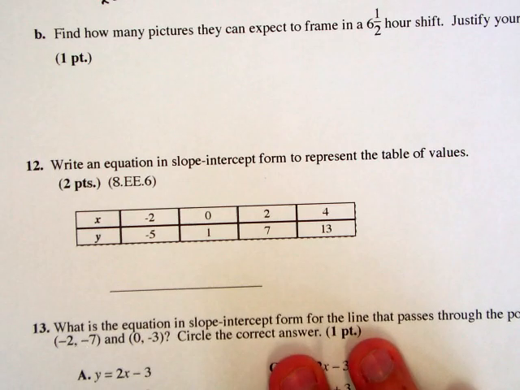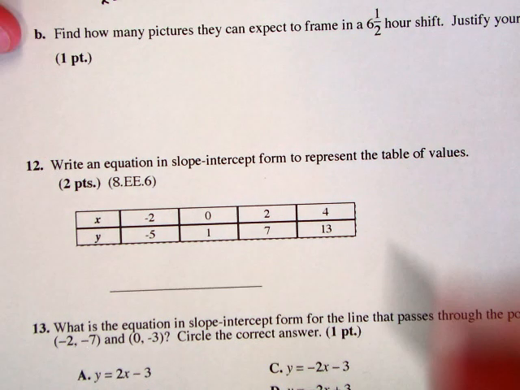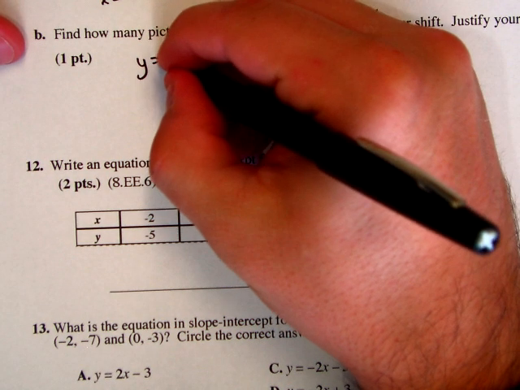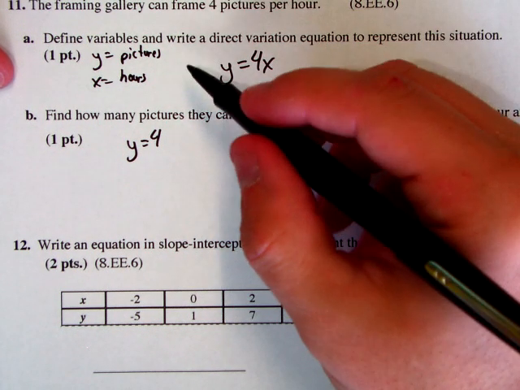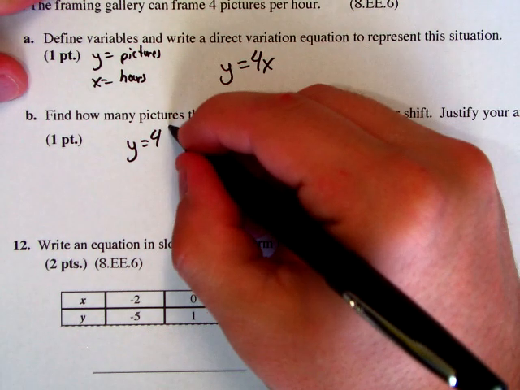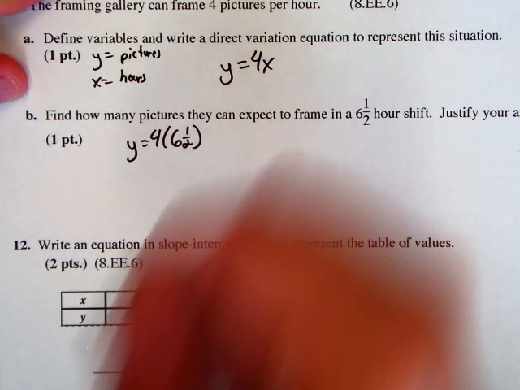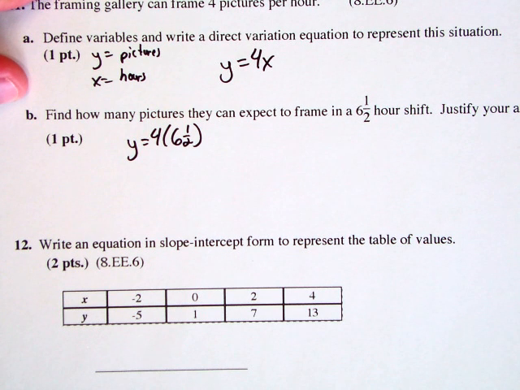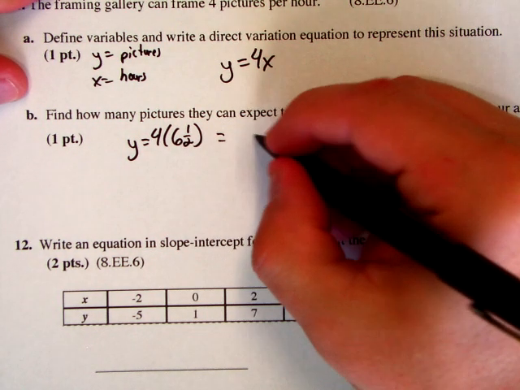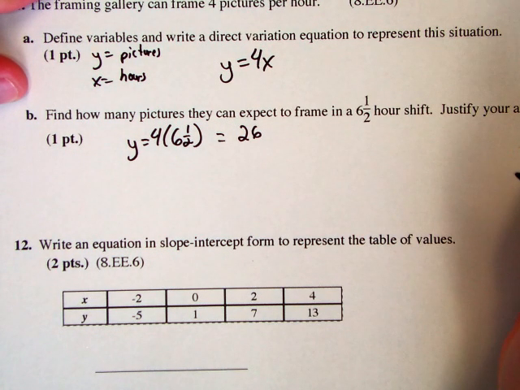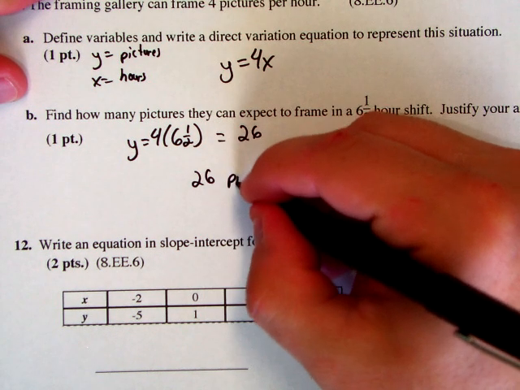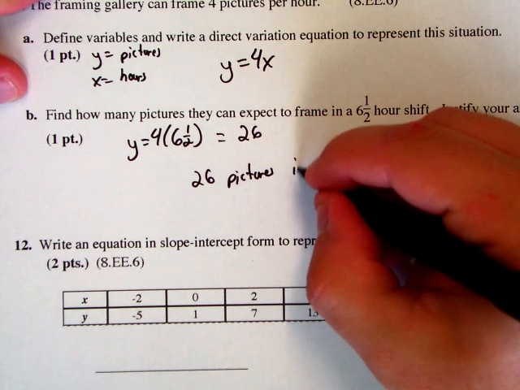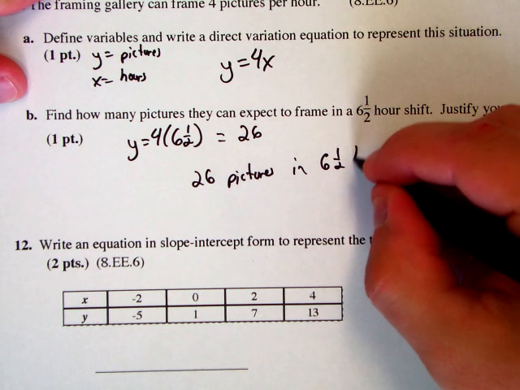Letter B, find how many pictures they can expect to frame in a 6.5 hour shift. So I'm still going to use the same exact equation, but X from letter A was the number of hours. So I'm going to substitute 6.5 in for X. If I do this multiplication, I would get 26. So 26 pictures in 6.5 hours.